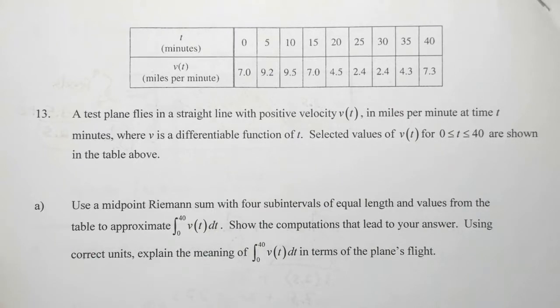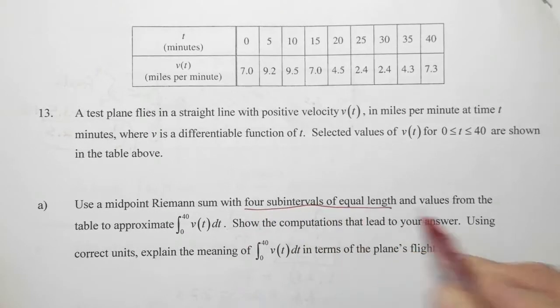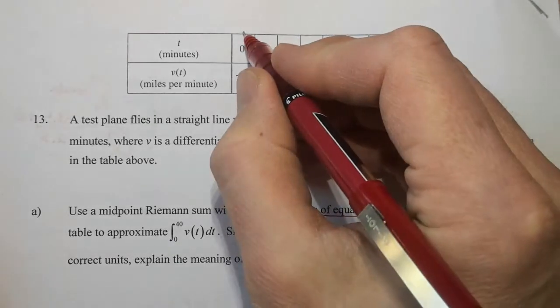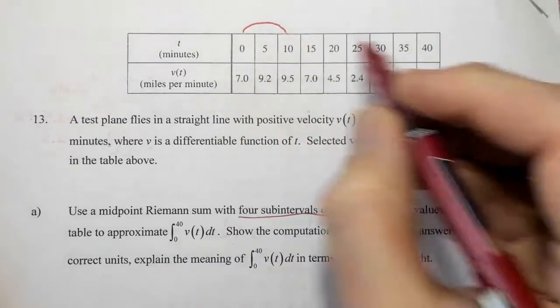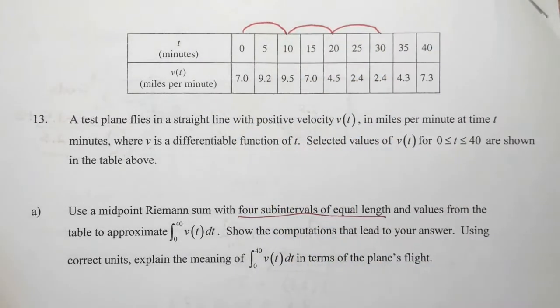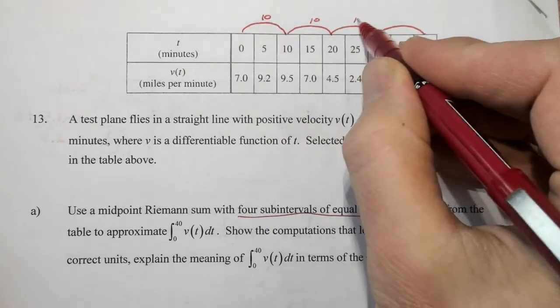So part A, we have to use a midpoint Riemann sum with 4 subintervals of equal length and values from the table to approximate the integral from 0 to 40 of v of t dt. So let's go ahead and do that. We want 4 subintervals of equal length. We're going from 0 to 40, which means that each interval has to be 10 units, or 10 minutes long, rather, since t is measured in minutes. So in every single case, we're talking about 10 minutes.